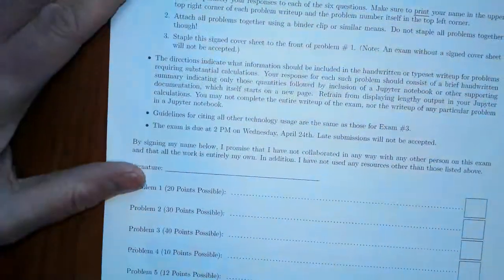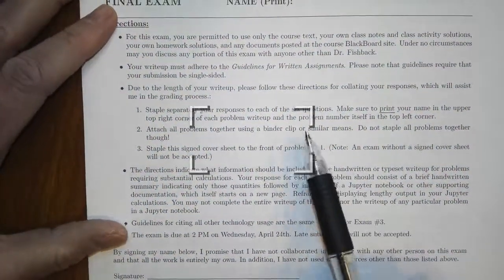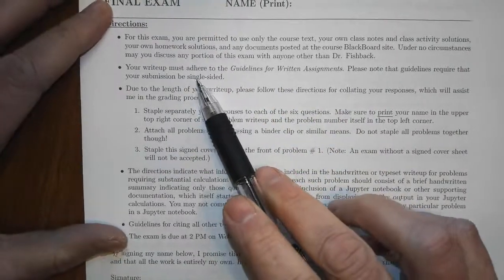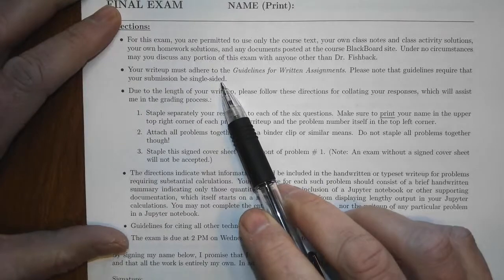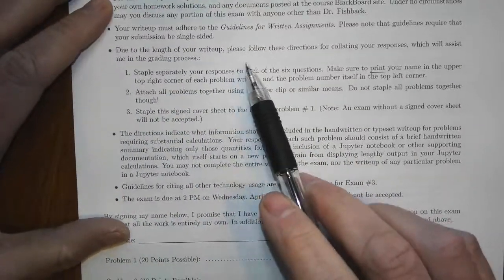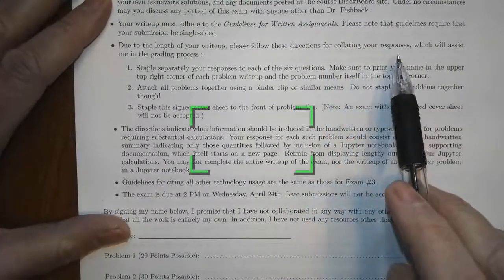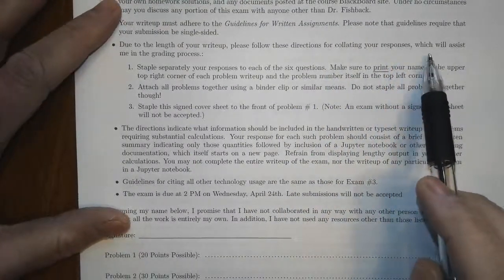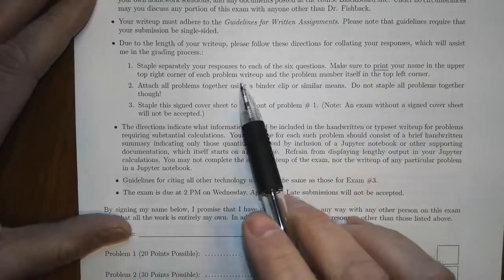So let's actually talk about the write-up a bit. This is important. Make sure you follow guidelines for written assignments. This includes your submission should be single-sided, including computer output, please. Due to the length of the write-up, follow these directions. Your exams are going to be fairly big, and I don't want you to try to find a big monster stapler. It's going to be hard for you. It's only going to make things hard for me, too.